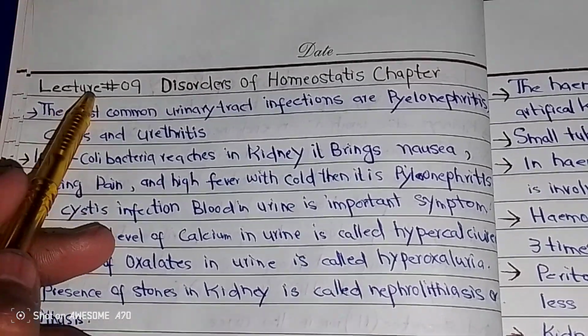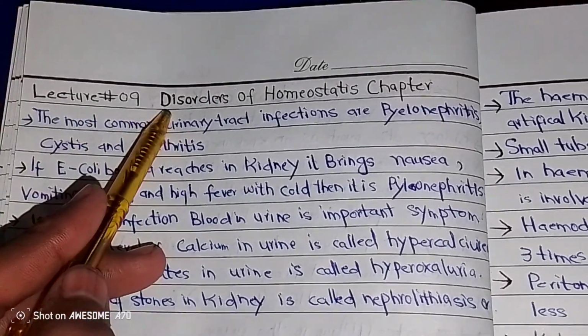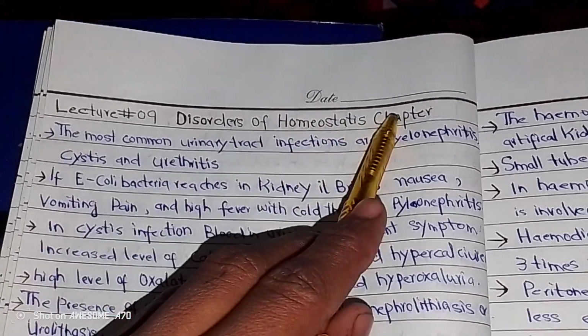Chapter 1 Homeostasis, Lecture number 9: Disorders of Homeostasis.